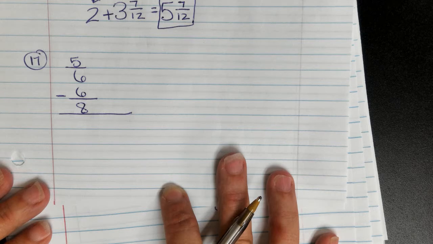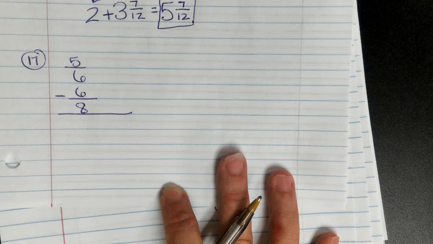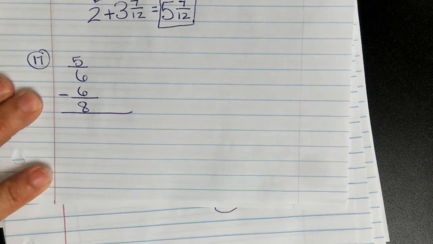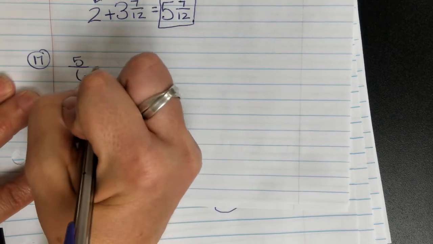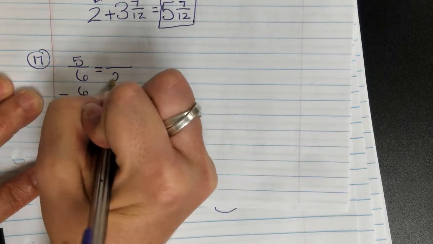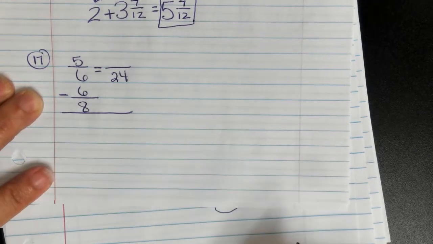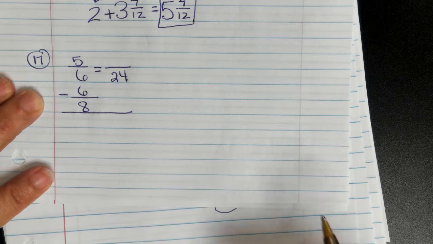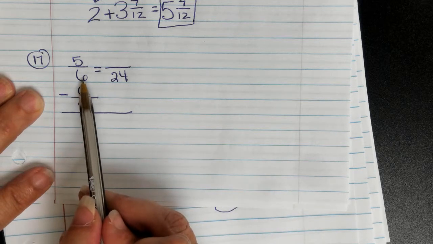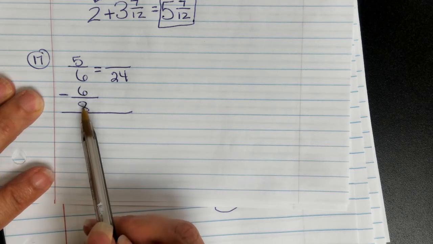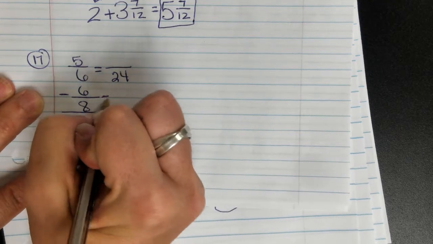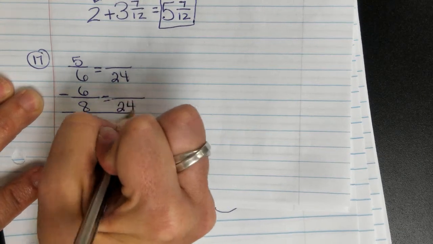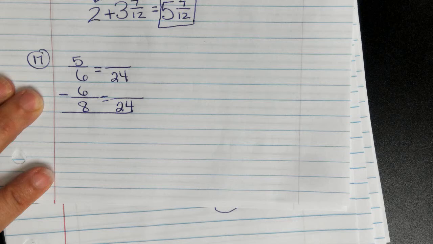I'm going to make you go lower. You can use 48. You're just going to simplify a bunch. I would use 24, but that's why I like this problem, because your first instinct is to do 6 times 8 is 48.